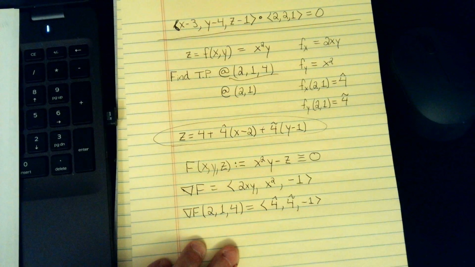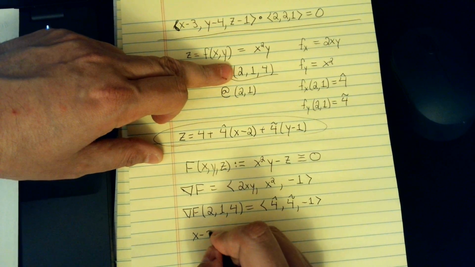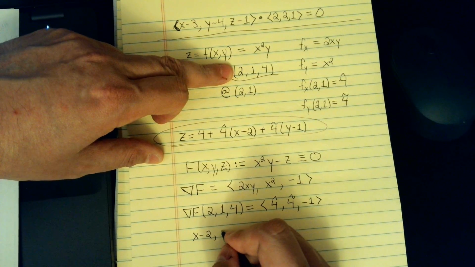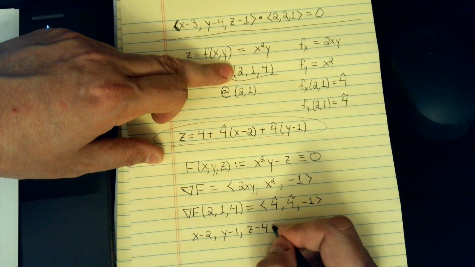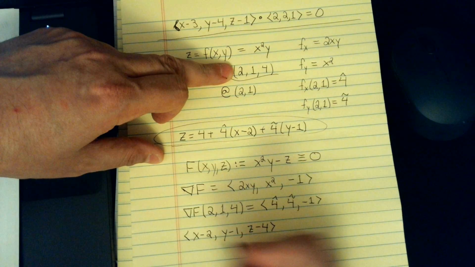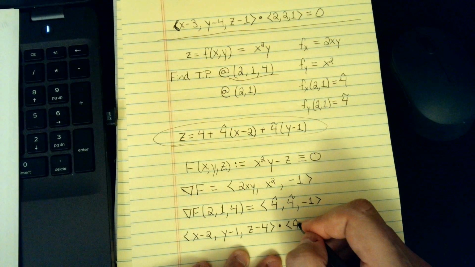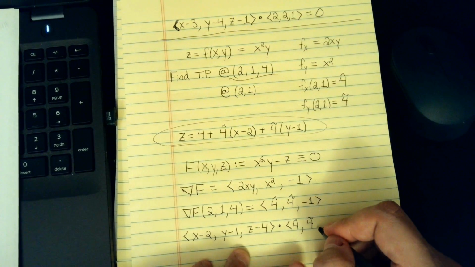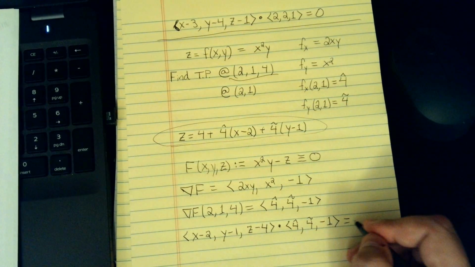And now I say, okay, x minus 2, y minus 1, z minus 4, dotted with 4 hat, 4 twiddle, negative 1, equals 0 is my tangent plane.